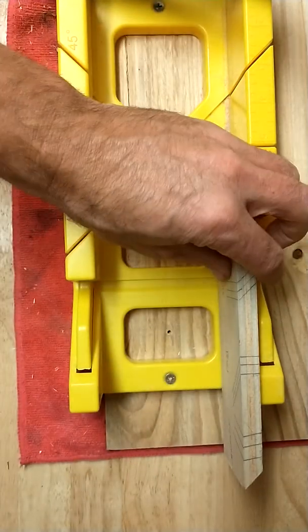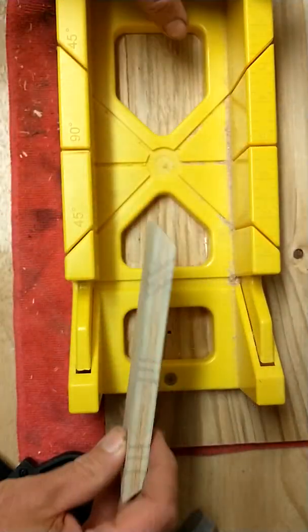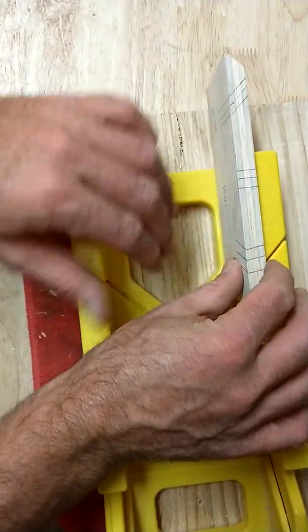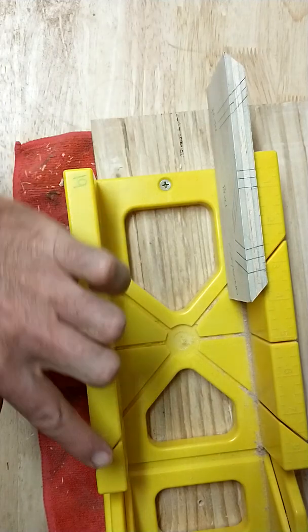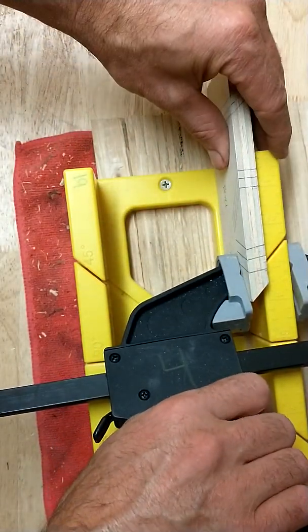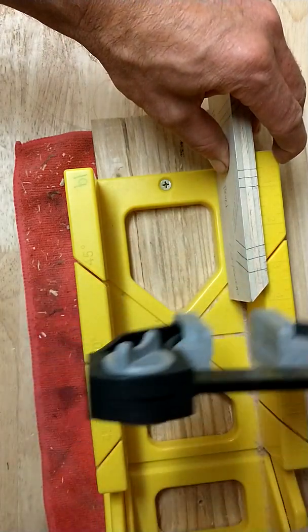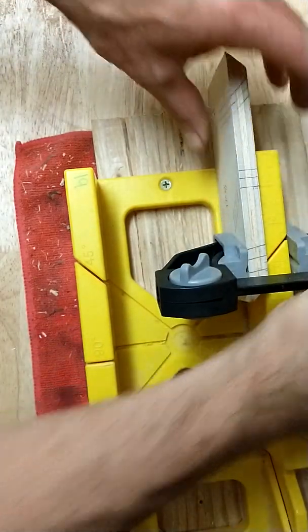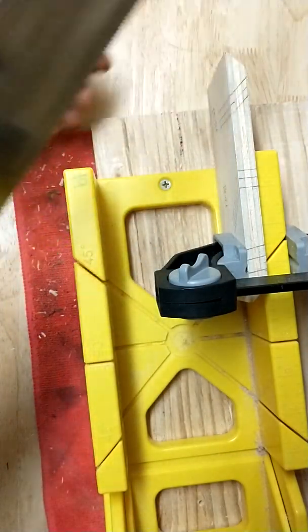And I would start over here. I'm going to start with the miter. The miter is probably the easiest, and I don't want you using this. I want you to freehand this. So I'm going to clamp this. Might be easier to clamp it this way. And what you're going to do is line up your saw on these.